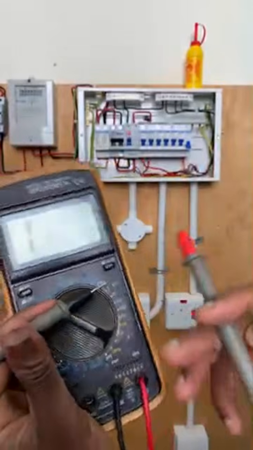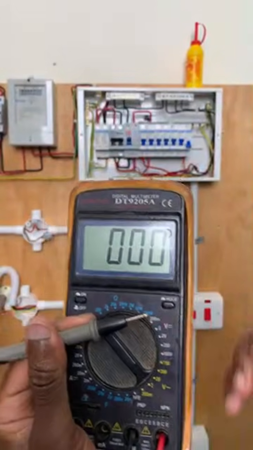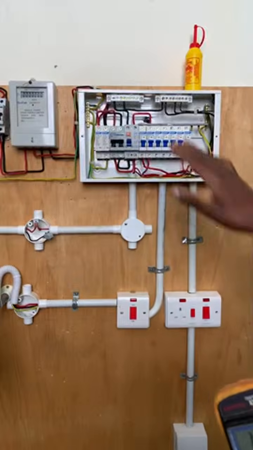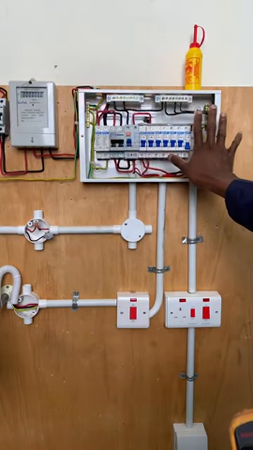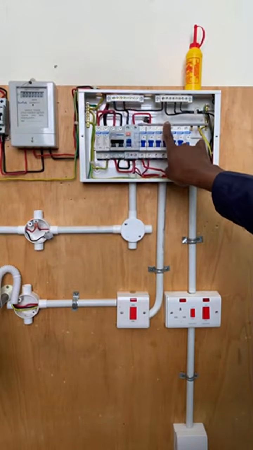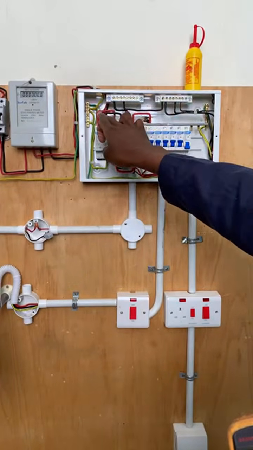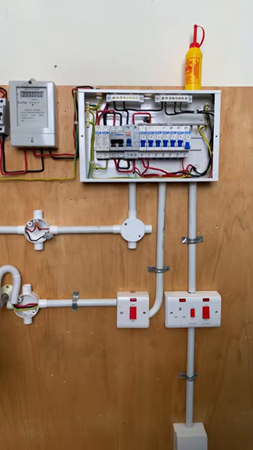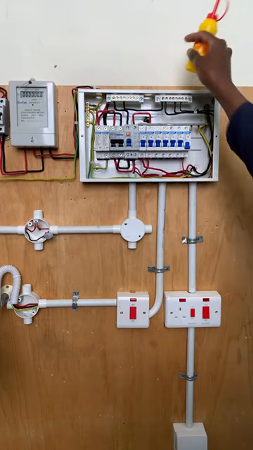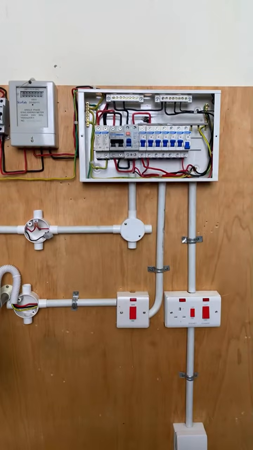So there are instances in a circuit where you don't expect a short circuit. First of all, between the neutral and the earth connection, you don't expect a short circuit there. Between the neutral and the phase or the line, we don't expect a short circuit right there. If there is a short circuit, there is a problem.